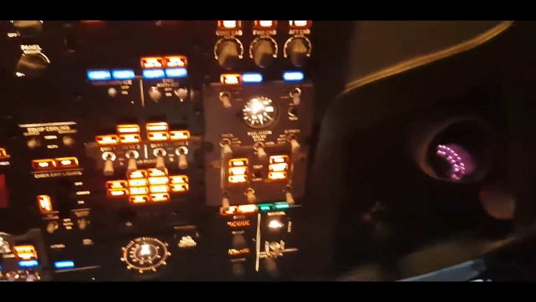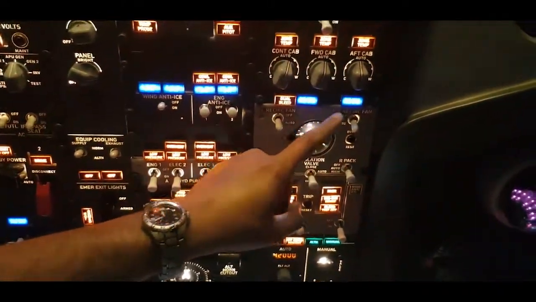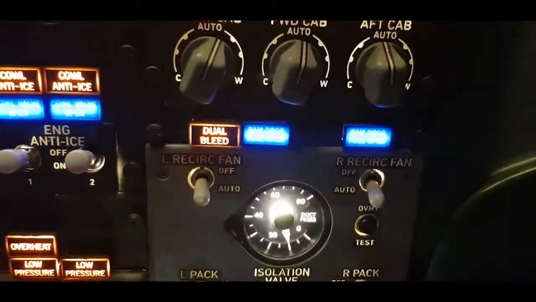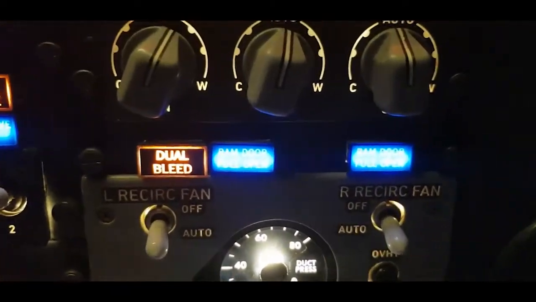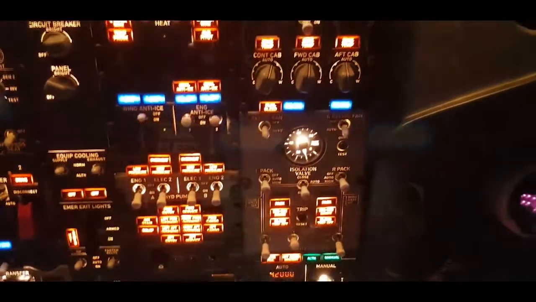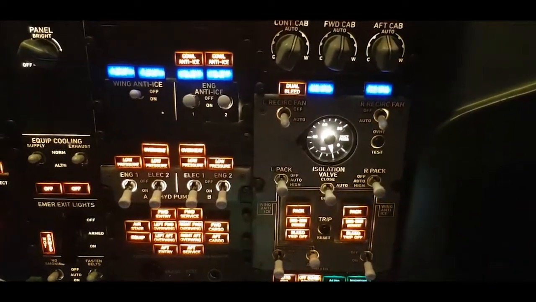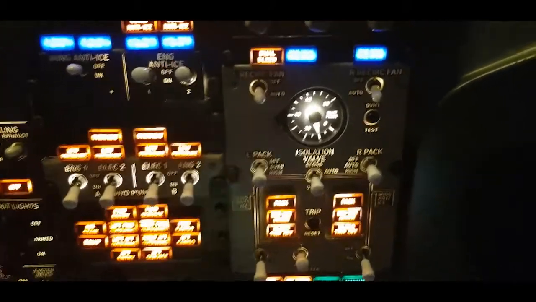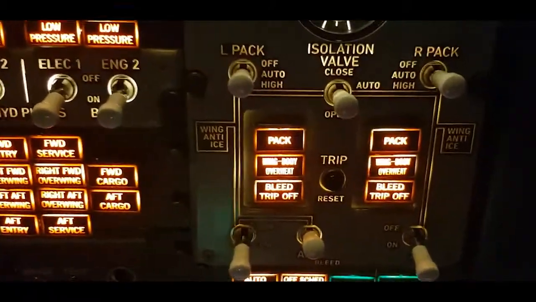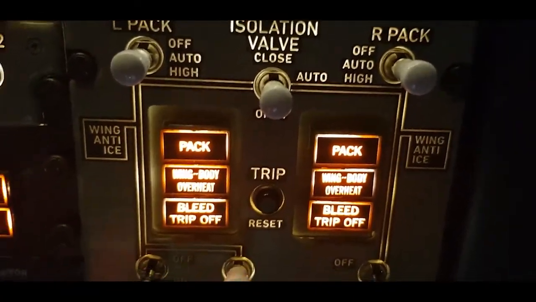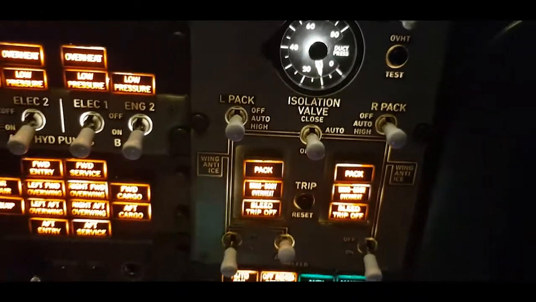We'll continue with the ram door full open light, 2 lights, and it indicates that the related ram door is in full open position. Now we'll continue with the pack light. The pack light is illuminated amber, and it indicates that the left pack trip off or failure of both primary and standby pack controls.